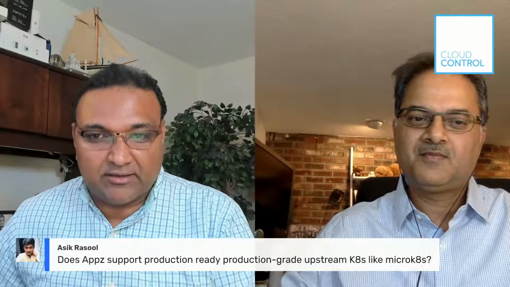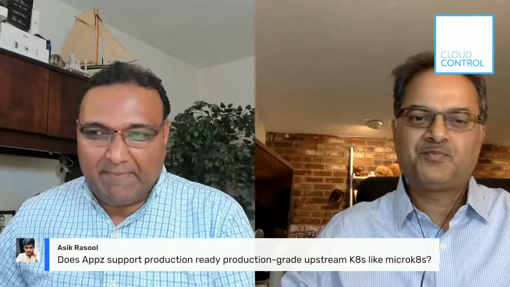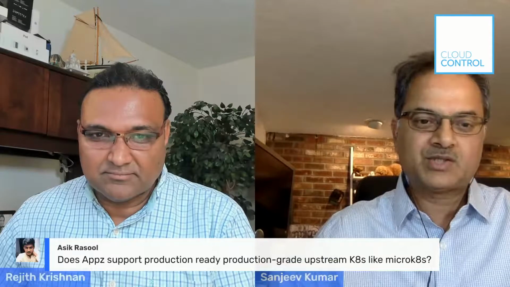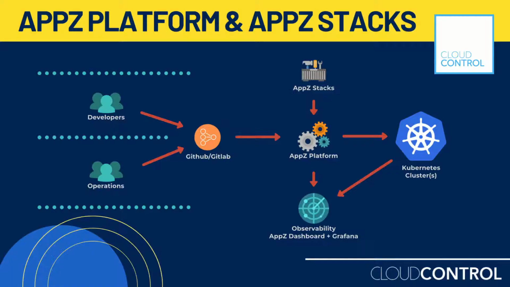Awesome. So the next question is from Ashik. We support production-grade Kubernetes, like MicroK8s, right? That's correct. As I said earlier, we selected MicroK8s for its easy operation, and it is always upstream. That was the reason. We used to operate kubeadm earlier, but as soon as MicroK8s matured, we switched to this platform, and that's what we are using.